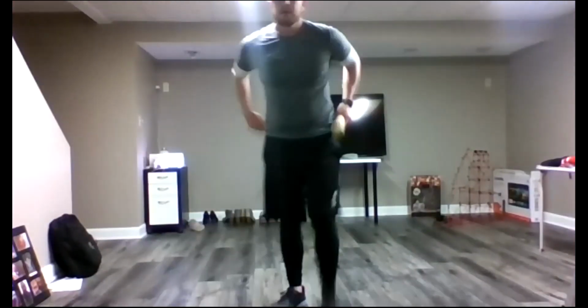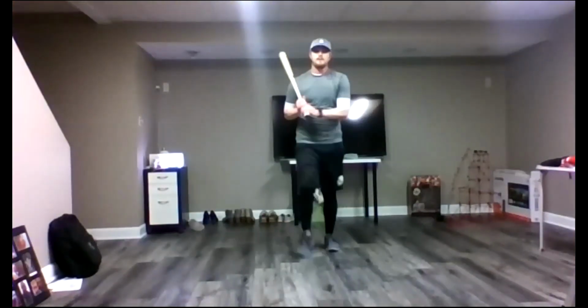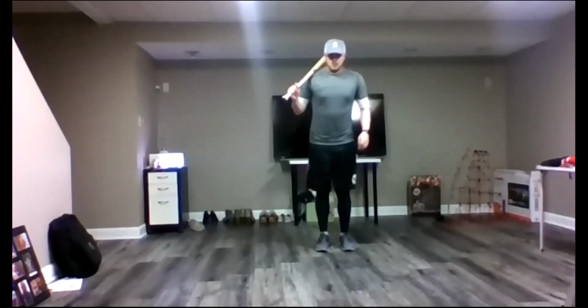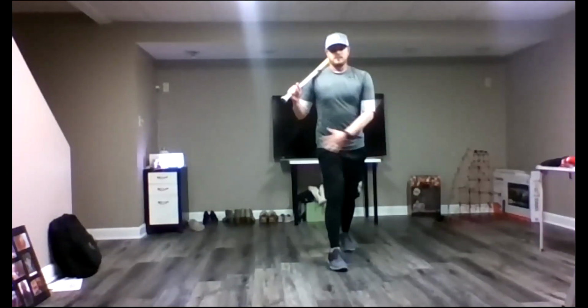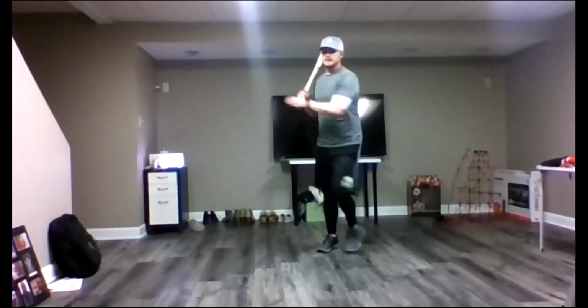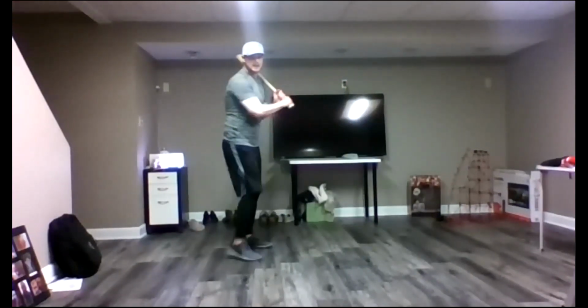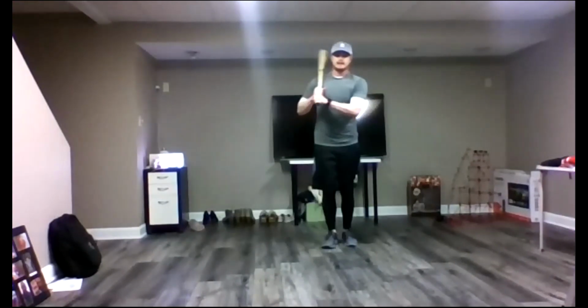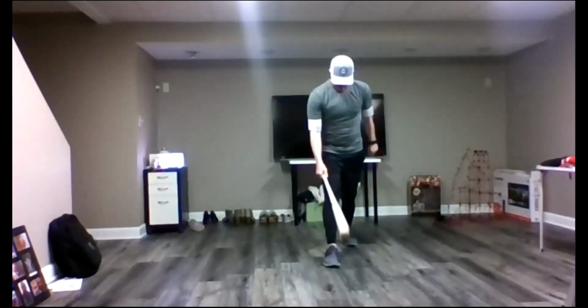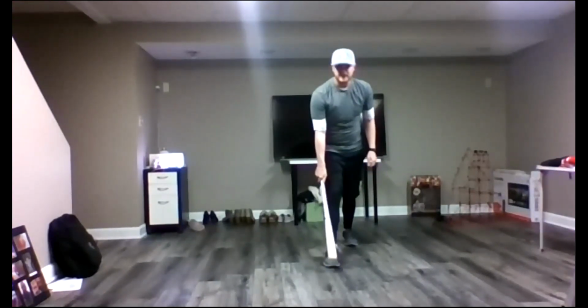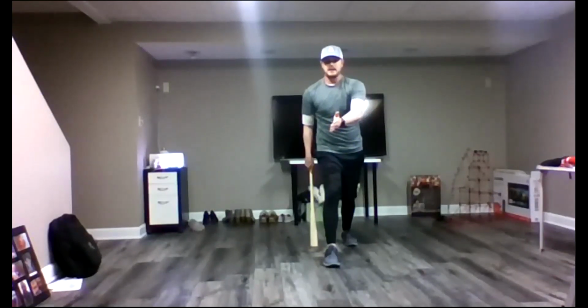All right. Next one, another kind of weird one. I call these roll-in swings. What I'm going to do is take a step forward with my rear leg. I'm right-handed, so my rear leg is my right leg. If I was left-handed, my rear leg would be my left leg. So I'm going to take a step forward, and I'm going to maintain, again, a straight line with my knee and my foot.